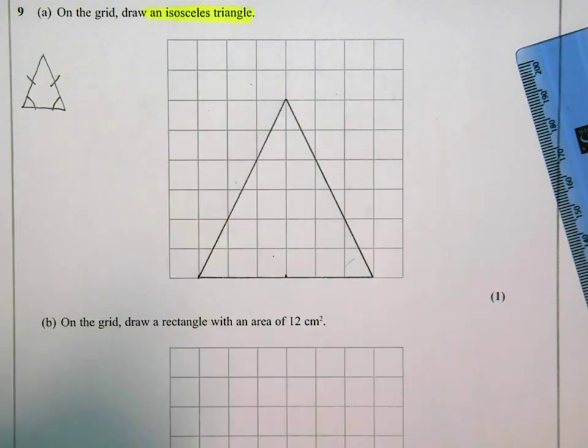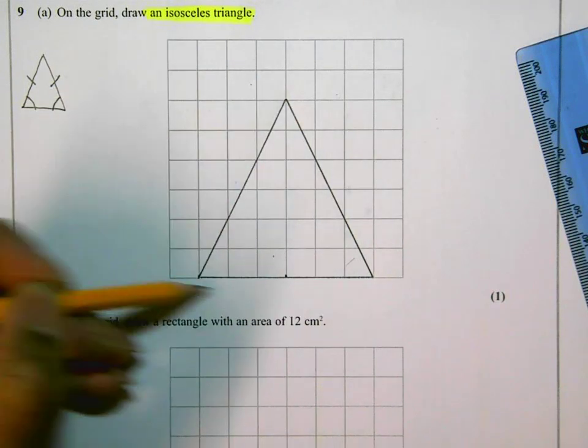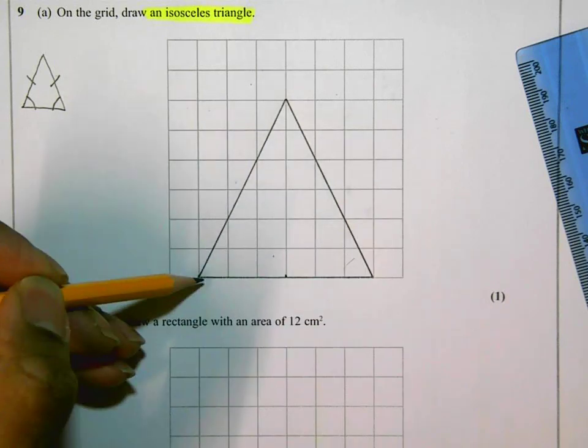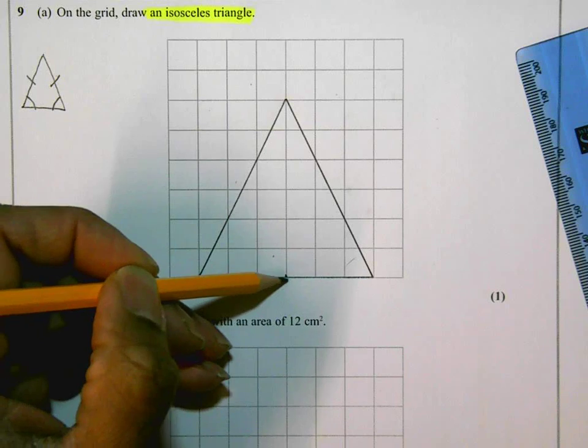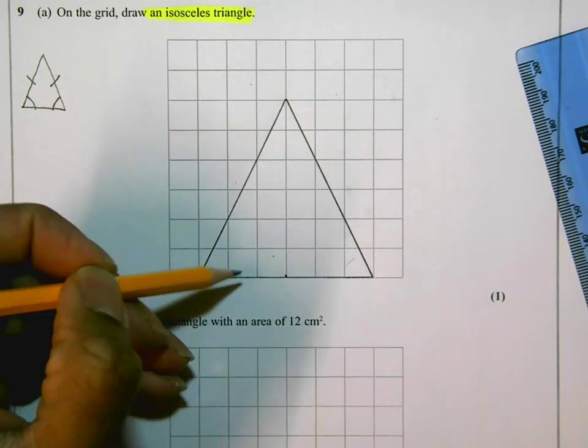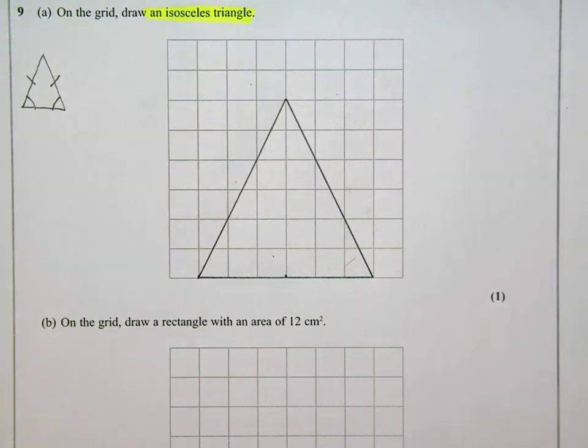But I needed to make sure that the top is directly over the base. And I just made a base that was an even number so I could get a halfway point in the base. It's totally clear that that's 3 and 3 on either side. I could have made it 2 and 2 on either side or whatever, but that's my isosceles triangle. There could be loads of different answers for this, but it's more important that you understand how rather than exactly what the answer is going to look like, because you should be able to draw an isosceles triangle. Easy 1 mark there.